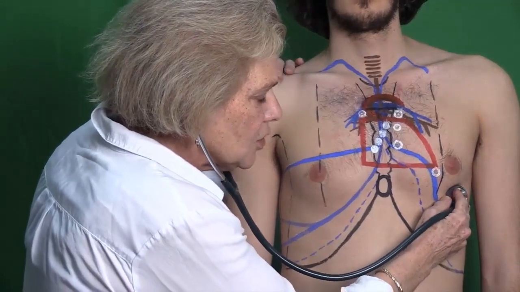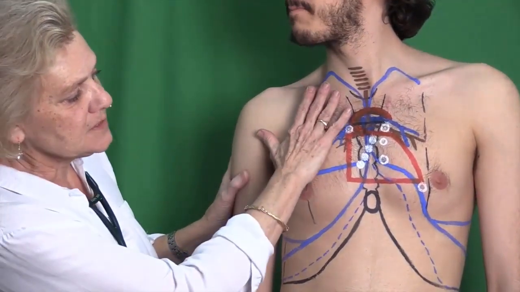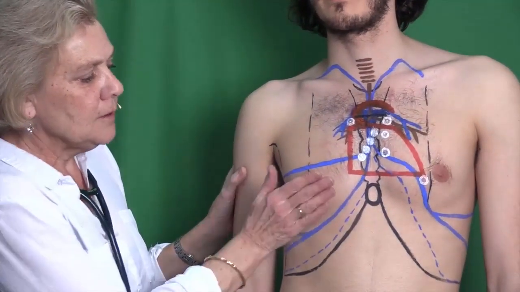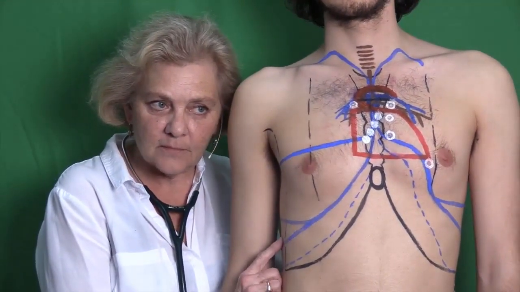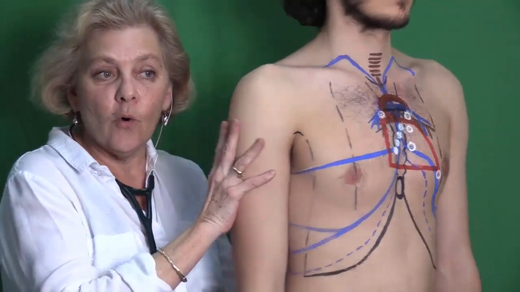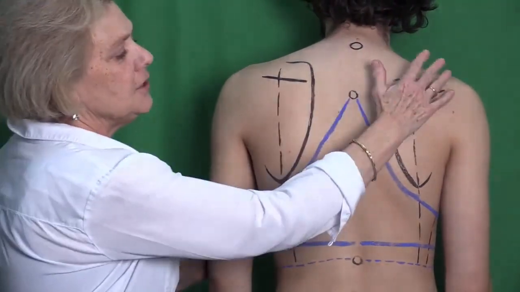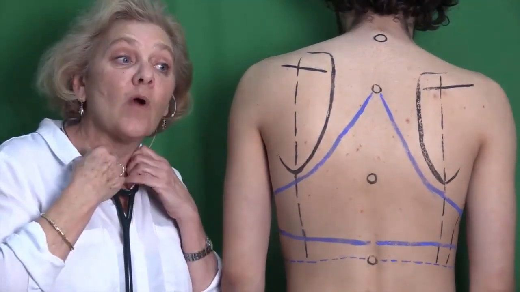So let's just look at our anatomical drawing. Can you see that I would be able to assess his upper lobe pretty well, upper lobe pretty well, middle lobe pretty well? Look at this little area of lower lobe. So obviously, we want to listen to all the lobes, and you can see posteriorly, we have a good amount of upper lobe, we have a great amount of lower lobe, but no right middle lobe.